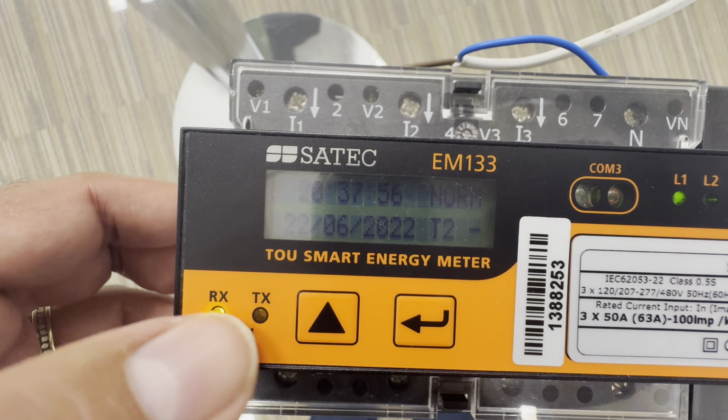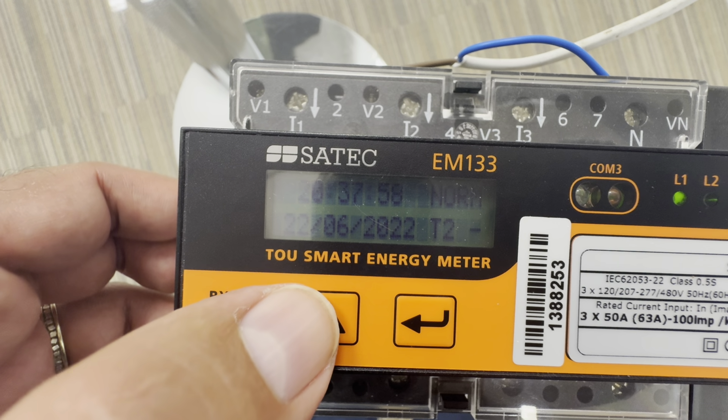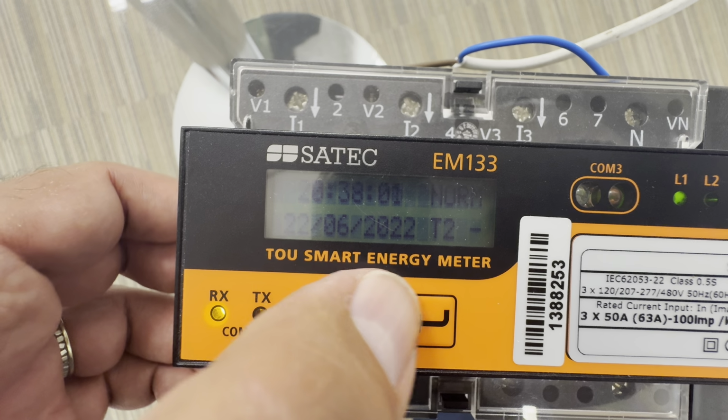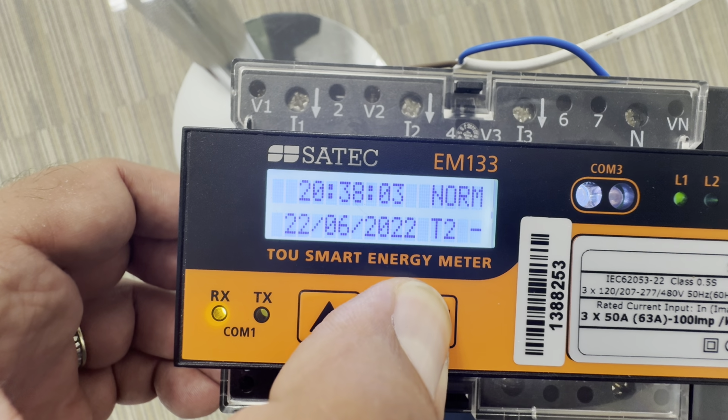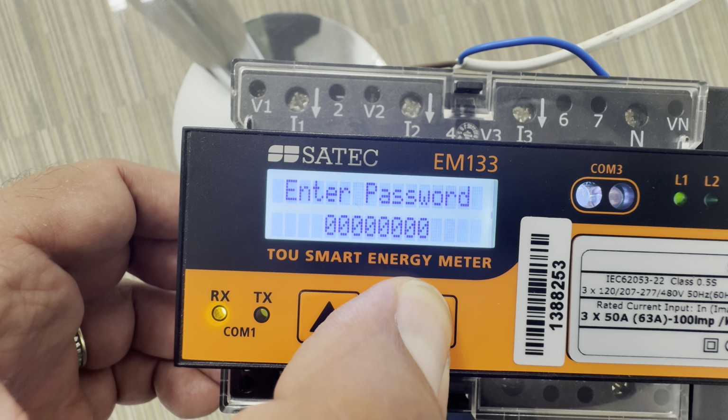Welcome to the static tutorial of the EM133, setting up the DOR. Now we will do a long press on the enter button to enter our password to get into the menu.